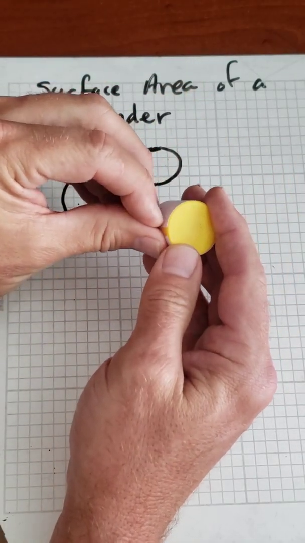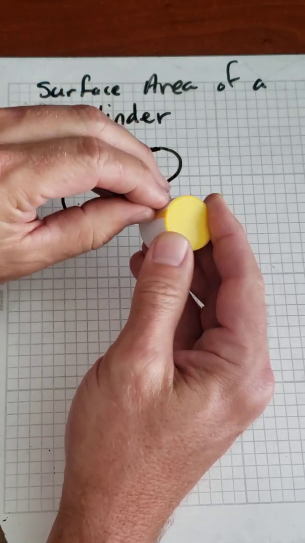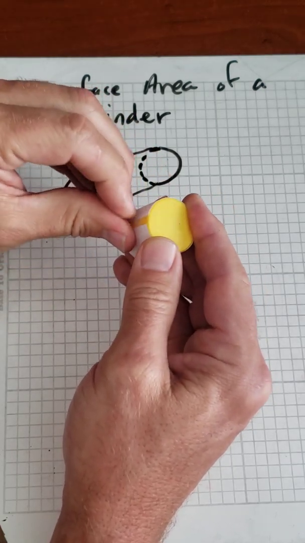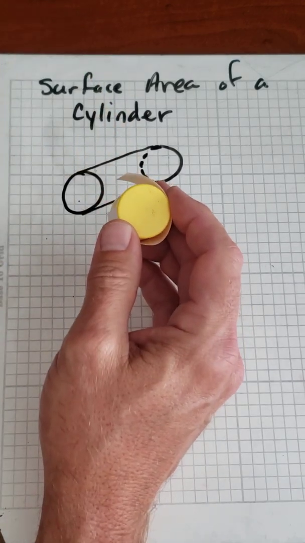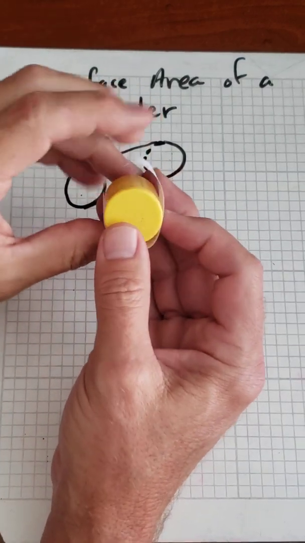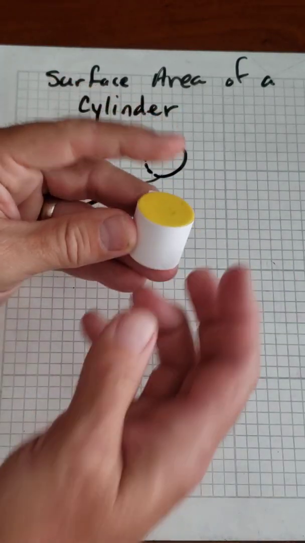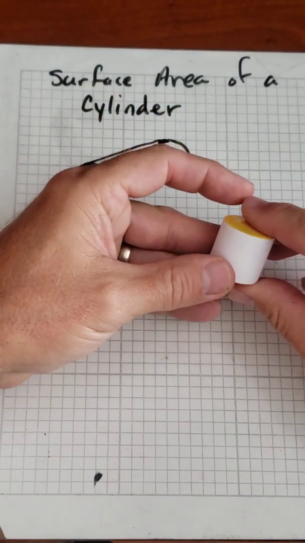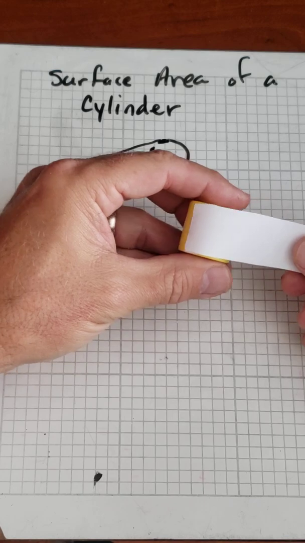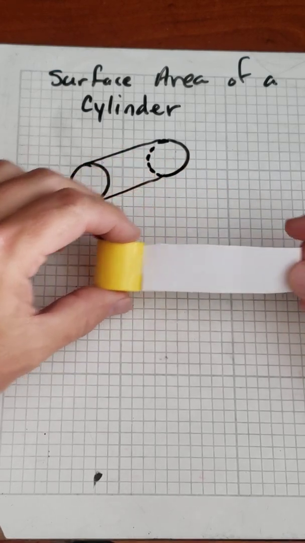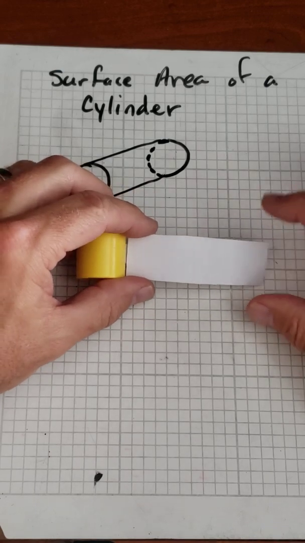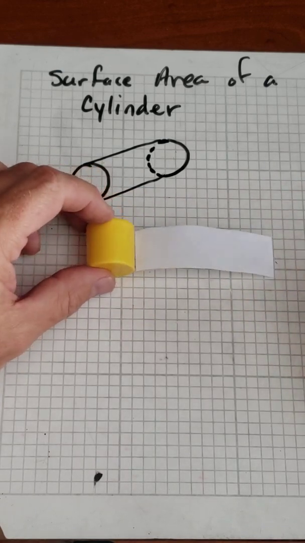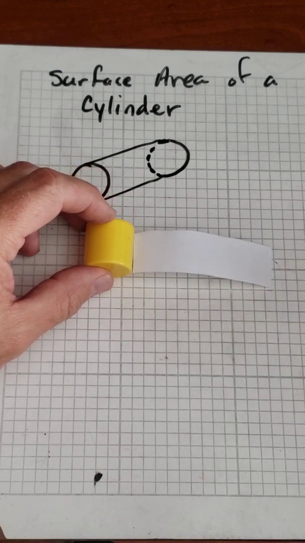So it'd be nice if I could take that white part off. Okay, so here's my cylinder, and then if I unwound this, what shape does that seem to make? And it looks like it's making a rectangle. That's exactly right. It does make a rectangle.